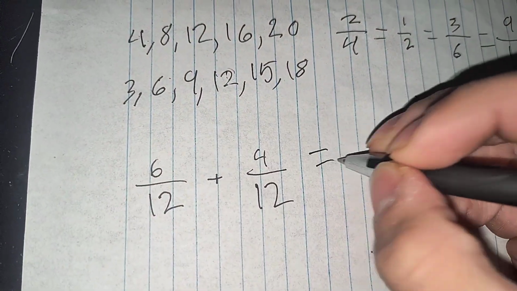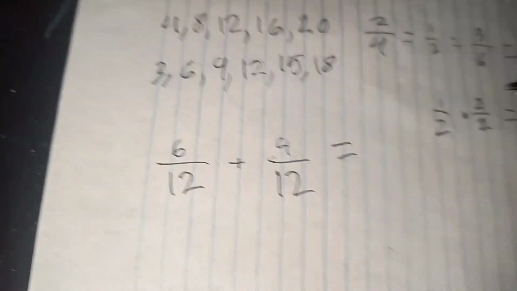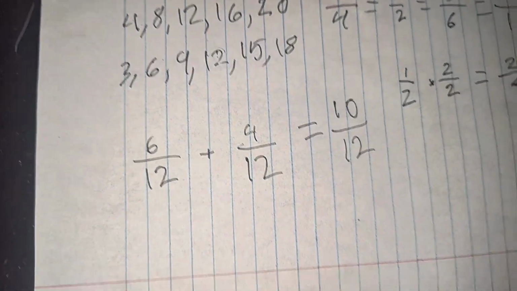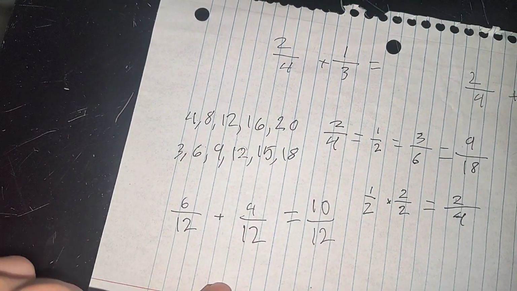And then we can do normal fraction addition. 6 plus 4 is 10. And then we leave the denominator the same. And voila, you can add unlike denominators just like that.